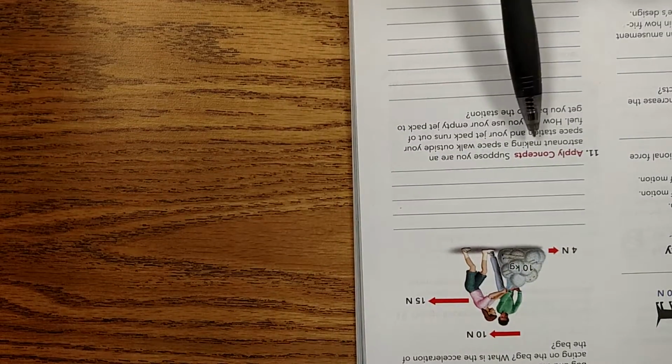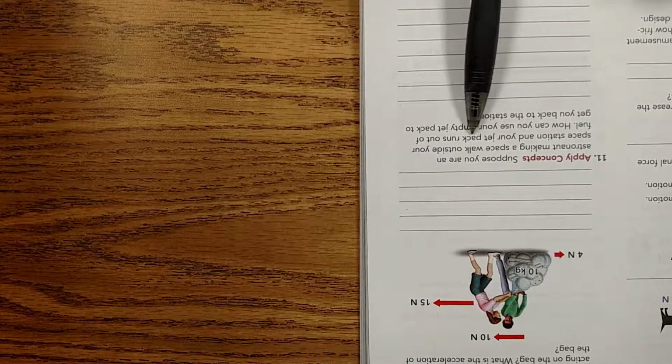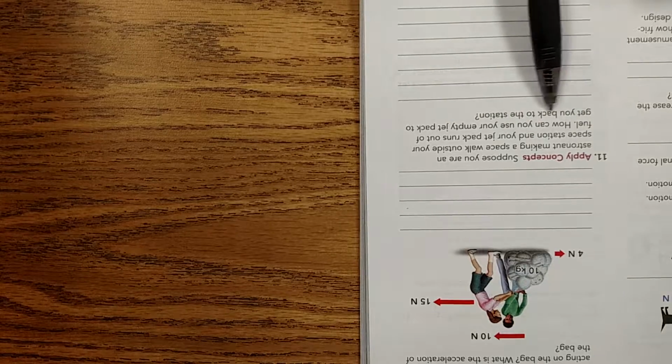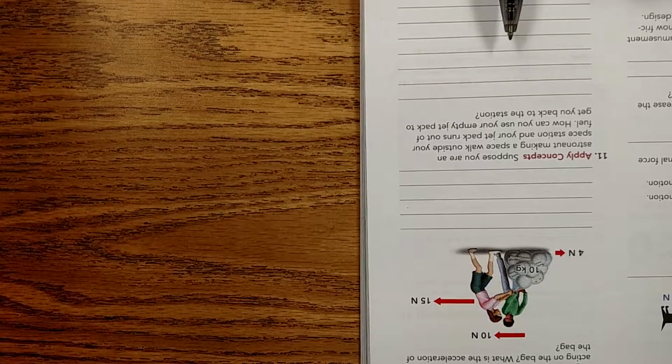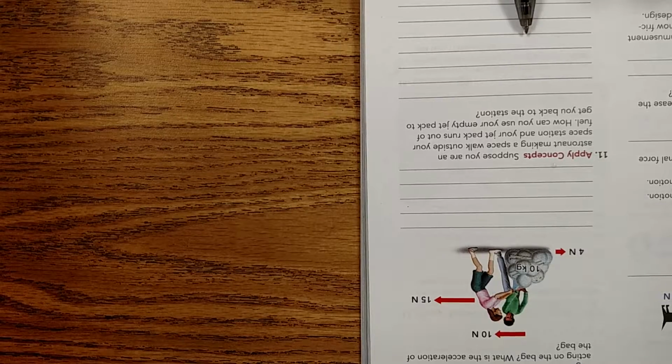11, suppose you are an astronaut making a spacewalk outside your space station and your jetpack runs out of fuel. How can you use your empty jetpack to get you back to the station? And apply those concepts of gravity and force and friction.